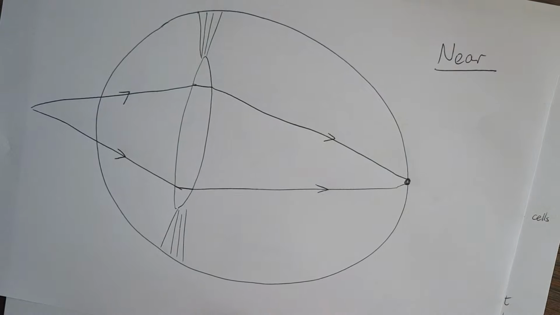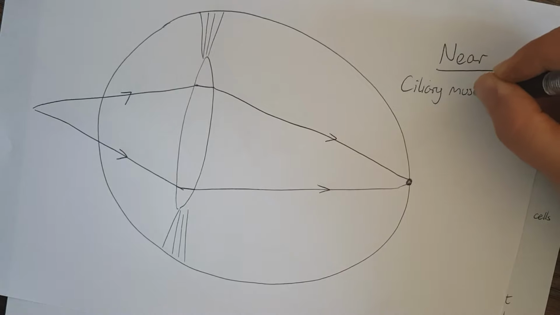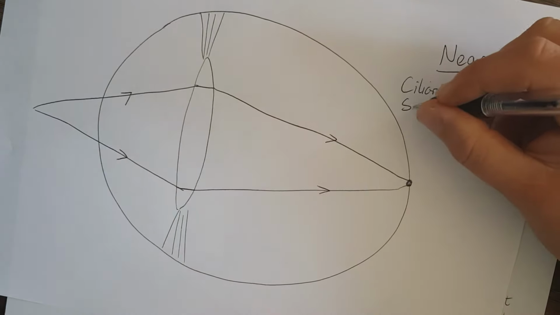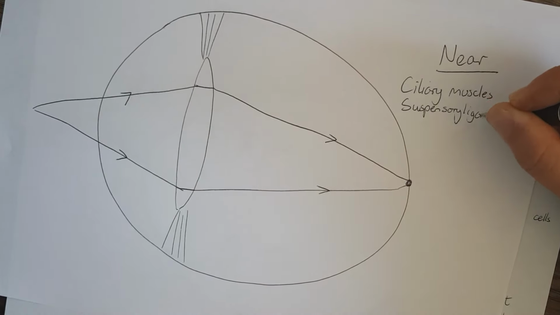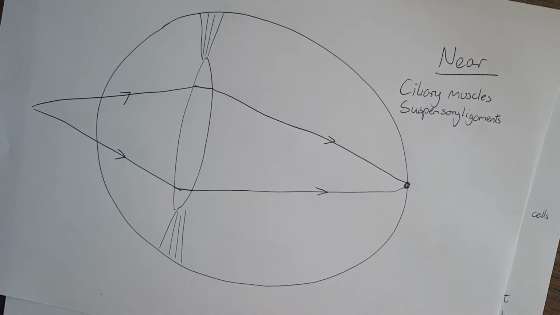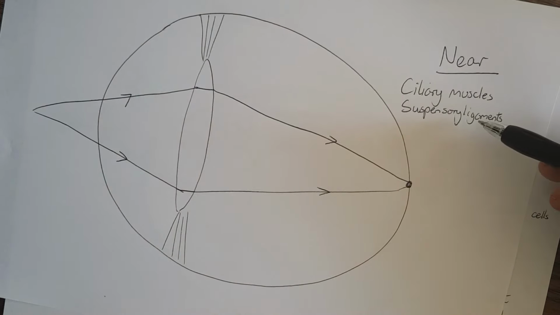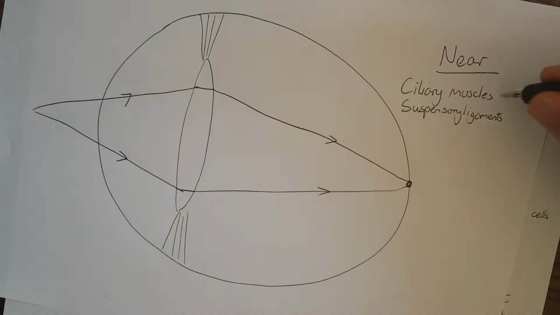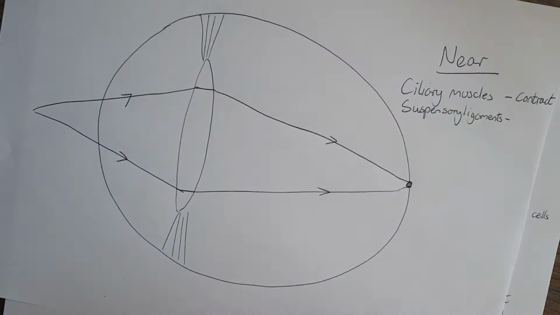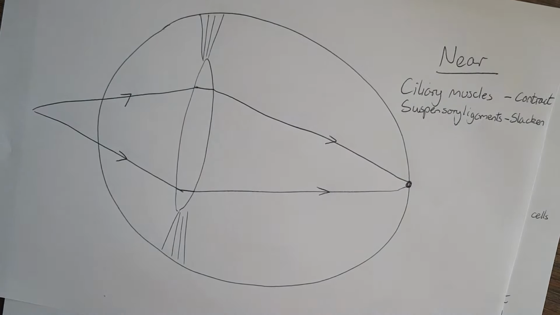So if something is near to us, there are a variety of things that can change. We've got the ciliary muscles. We've got the suspensory ligaments. Now these both affect the size of the lens, or rather the thickness of the lens. And they can contract, or they can relax for the muscles, and they can slacken, or they can stretch for the ligaments. Now when something is near to us, the ciliary muscles will contract. The suspensory ligaments will slacken, they'll get looser. There's very, very low tension.